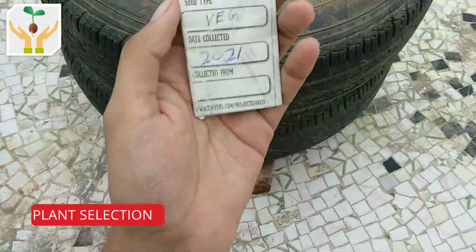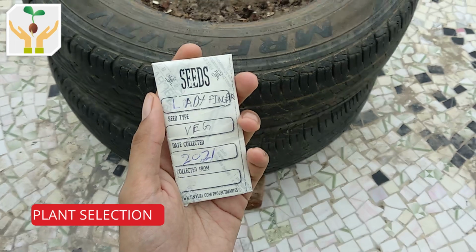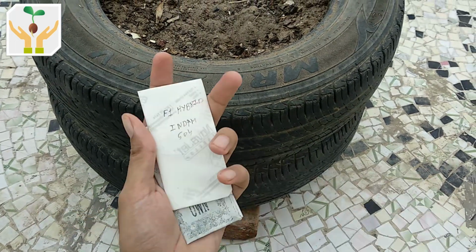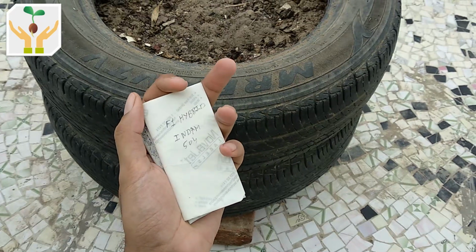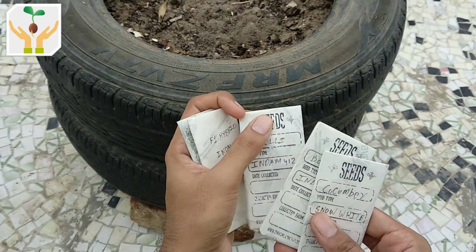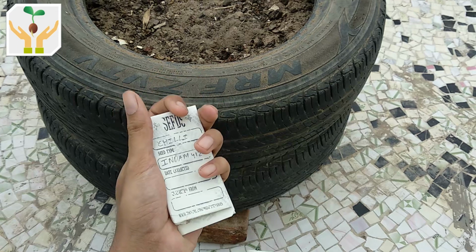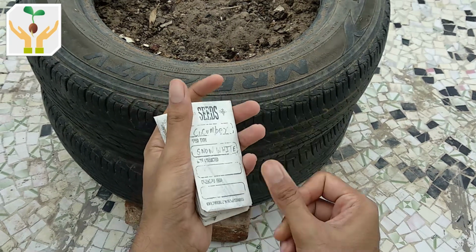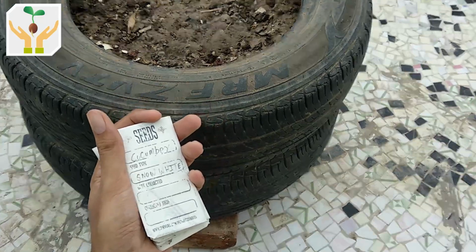Now, there are different varieties of plants, and these plants vary in their growing period, temperature requirement, difficulty in growing, and sensitivity to temperature changes. So depending on your particular climate, you'll have to select the easiest crops to grow. But there is a general rule of thumb.